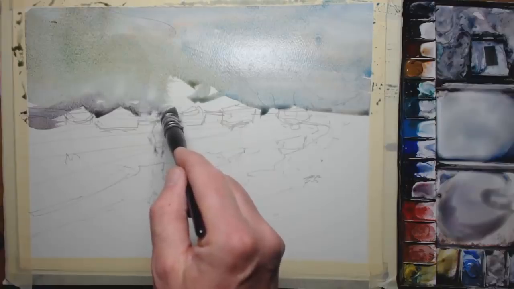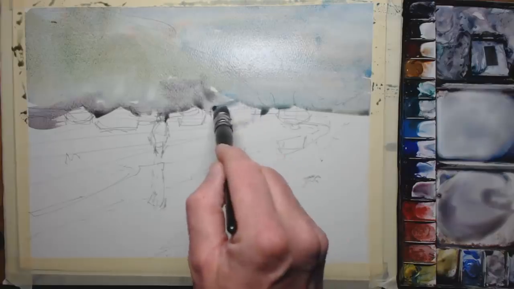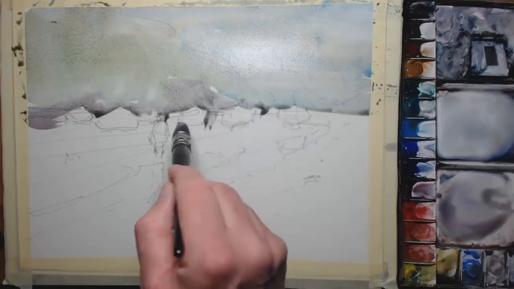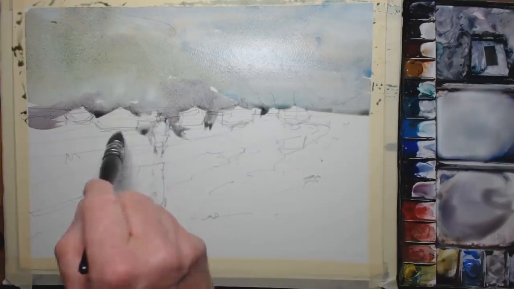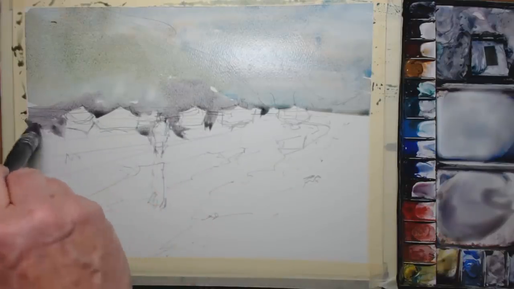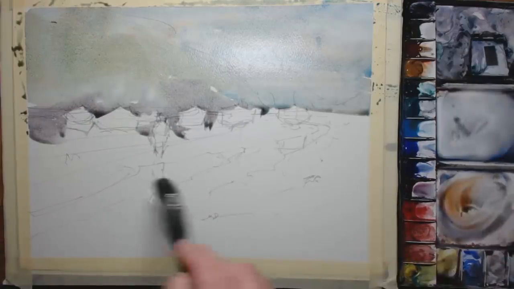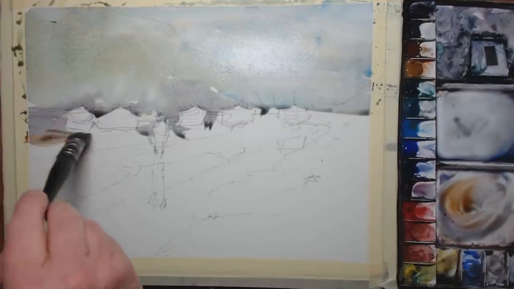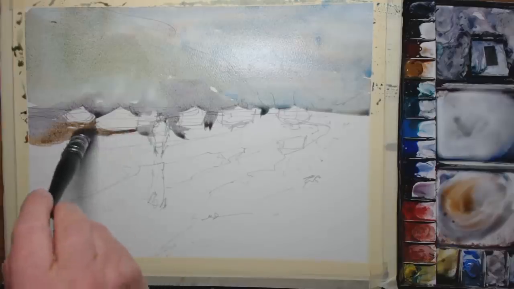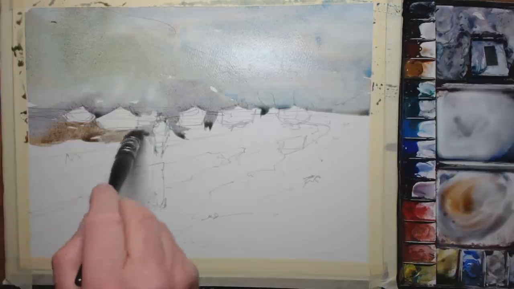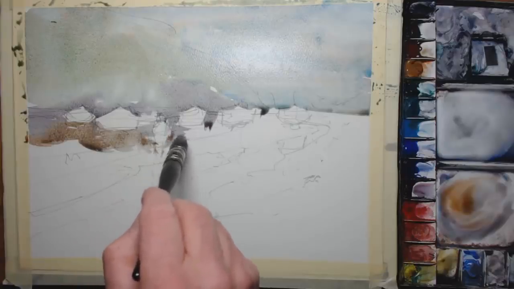Starting at the top, we've got neutral tint, then burnt umber, burnt sienna, yellow ochre, viridian green, cobalt green, cerulean blue, almost in the middle there, then cobalt blue, ultramarine blue, alizarin crimson, Windsor red, light red, and cadmium orange, and right down the bottom is cadmium yellow.